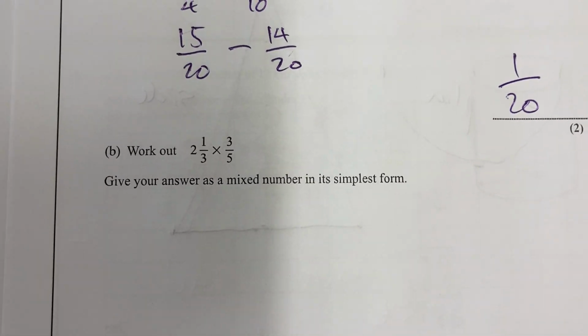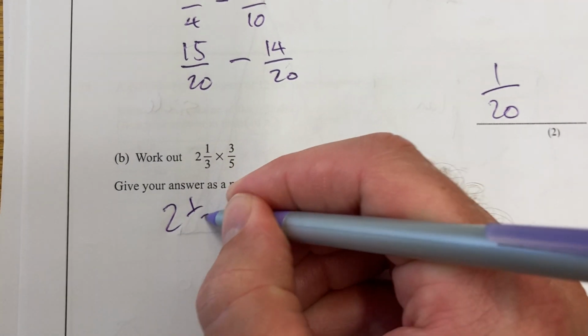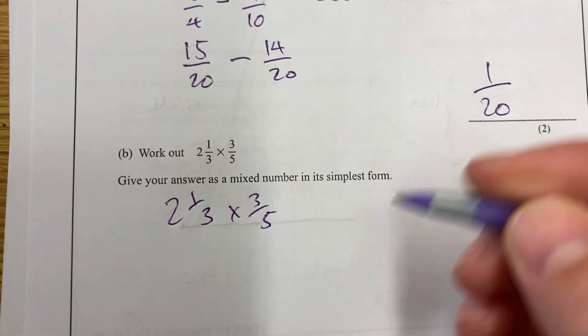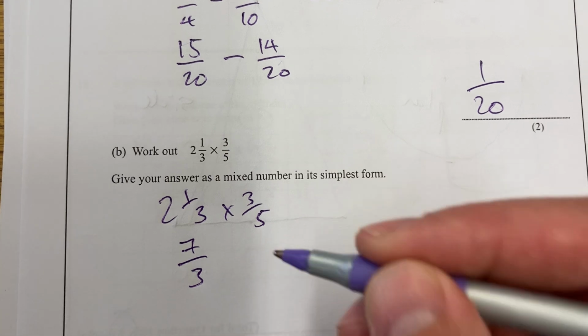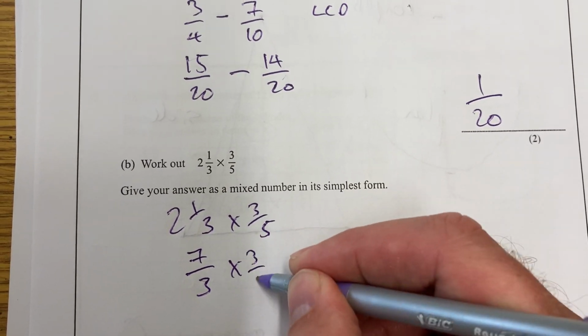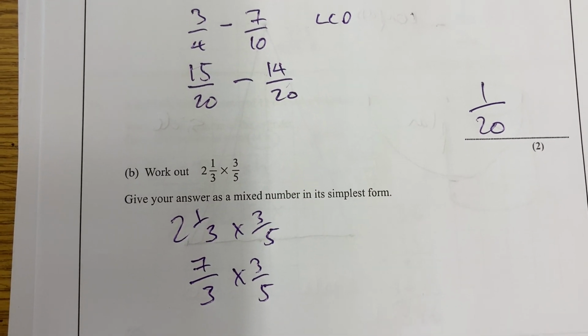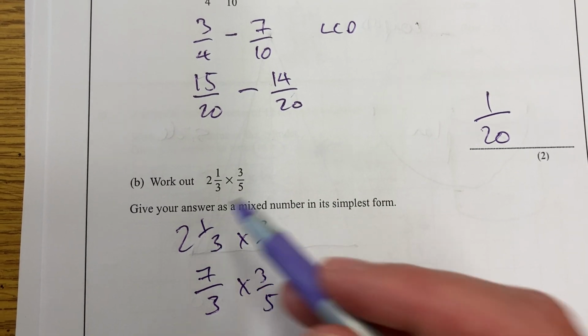Now we're working out multiplication of fractions. 2 1/3 times 3 fifths. I'm going to make that top heavy, which will be 7/3 times 3 fifths. If you're not sure how I got that 7, it's 3 times 2 plus that 1.